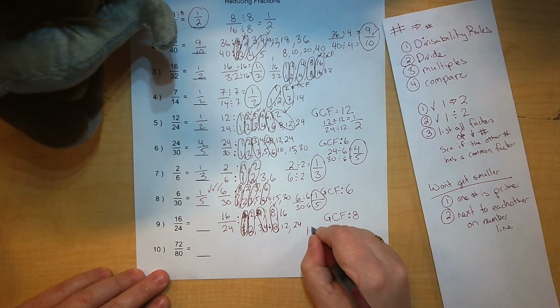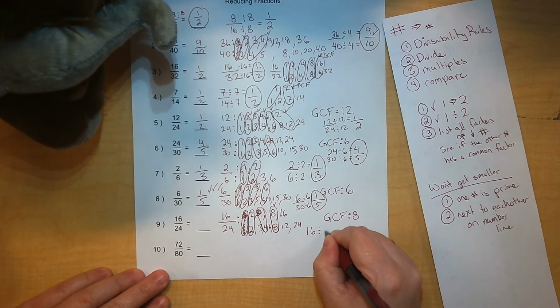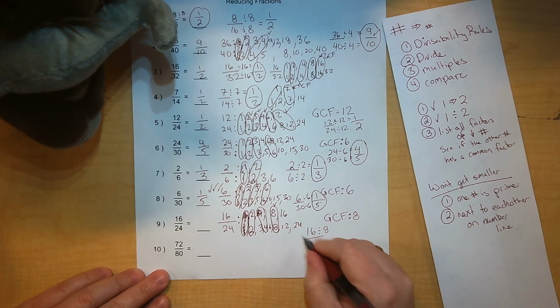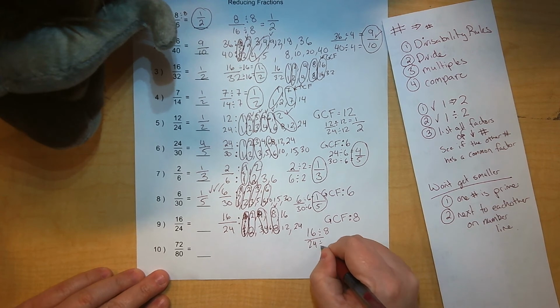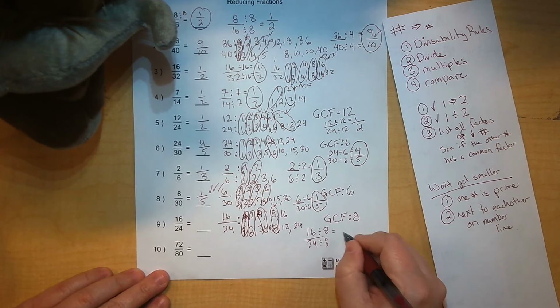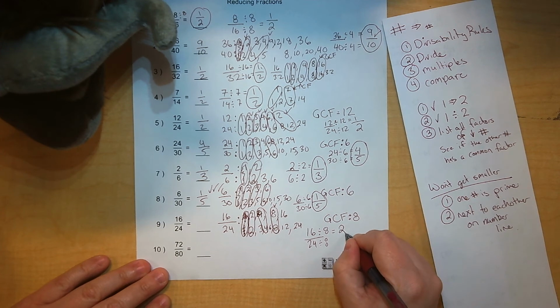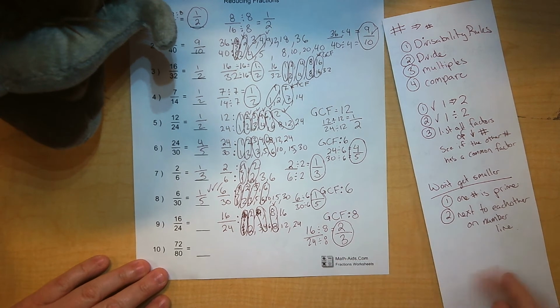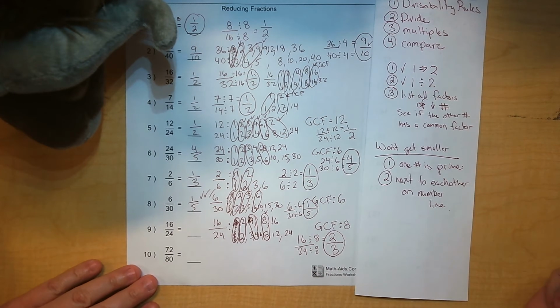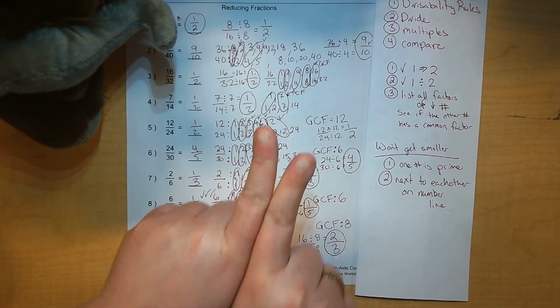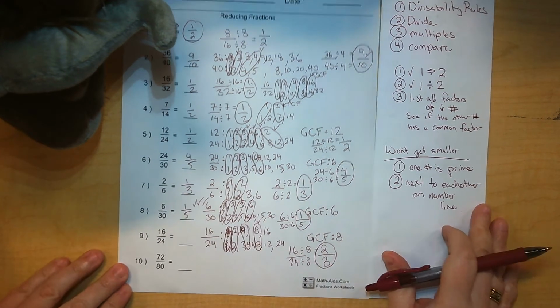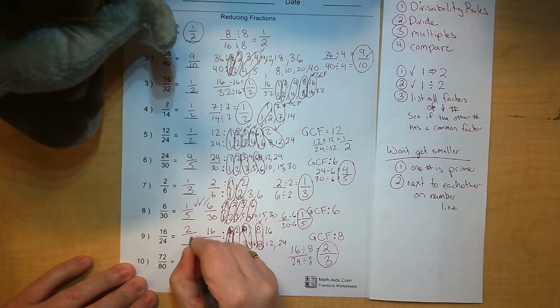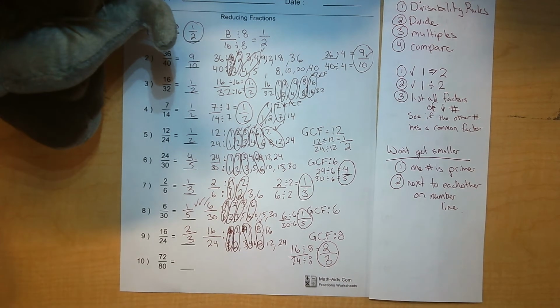So then we do 16 divided by 8 and 24 divided by 8. 16 divided by 8 is 2. 24 divided by 8 is 3. We're going to check. Is one number prime? 2 is prime. 3 is also prime. Are they next to each other on the number line? They absolutely are. 2 and 3 are right next to each other on the number line. So we know 2/3 is our simplest form.